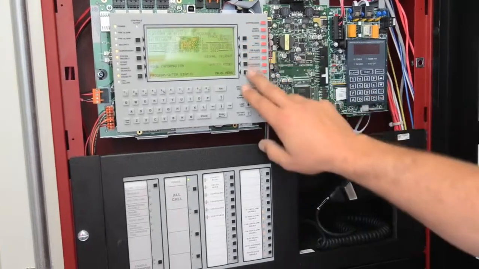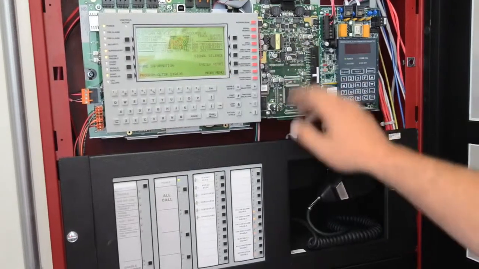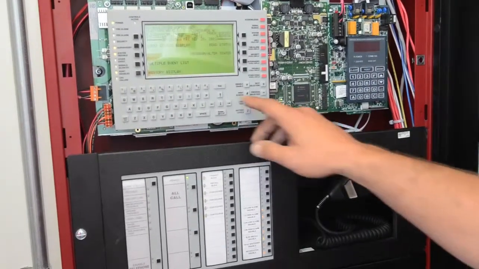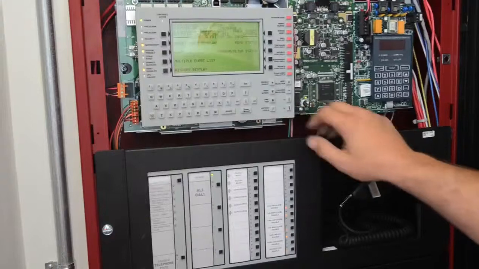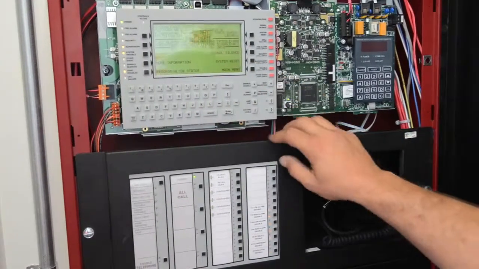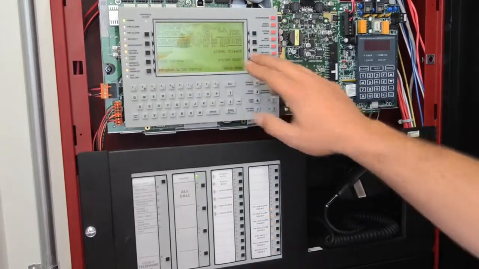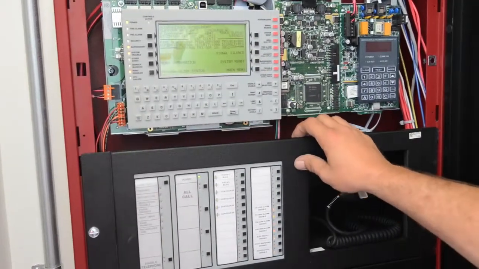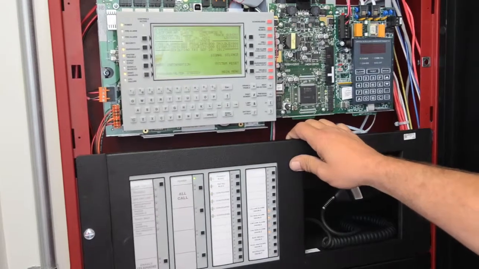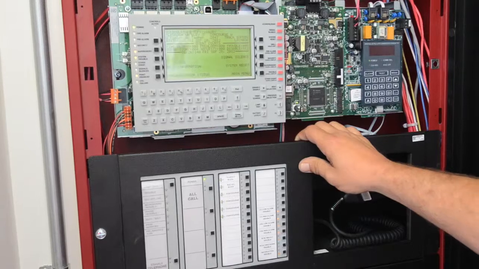These soft keys here are menu driven. Main menu will bring me to our main menu. Event count display brings us to this summary screen, tells us we have 0 fire alarms, 0 pre-alarms, 0 troubles. Right now we have some points disabled. They're still working on the methane and CO2 sensors downstairs, so they're currently in bypass as of this particular moment.